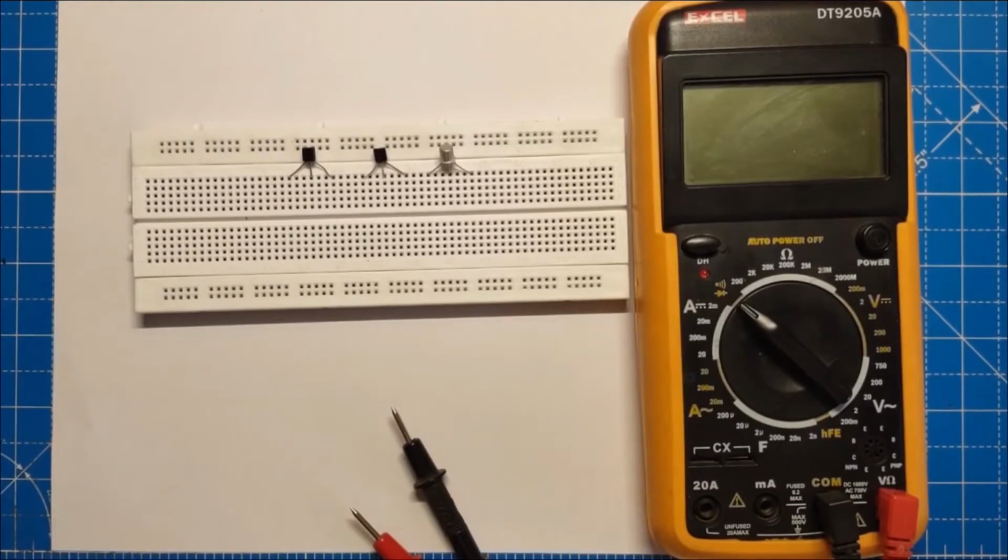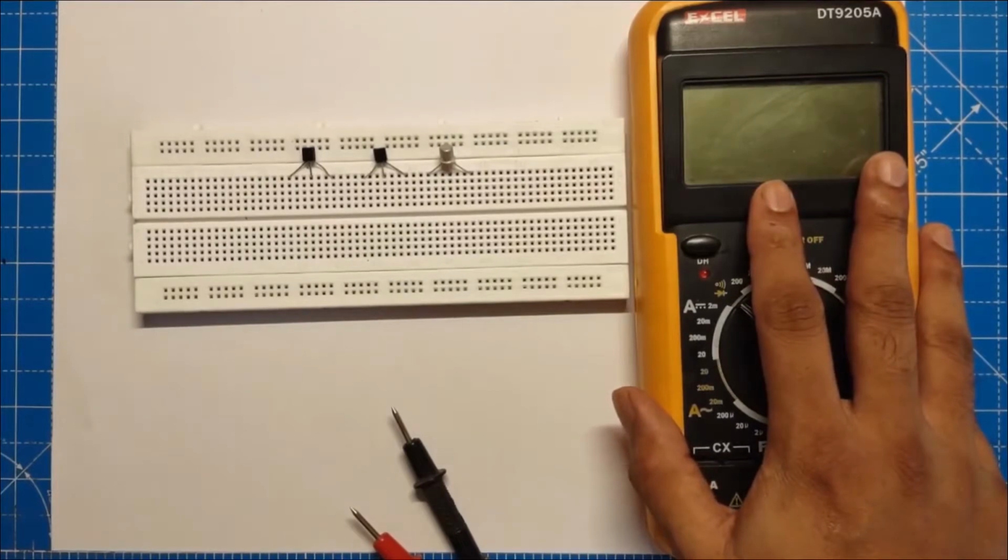Here you can see three transistors being inserted into a breadboard. With a breadboard, it becomes easy to handle the terminals of the transistors. To identify whether the transistor is a PNP or NPN, I will be using a digital multimeter.